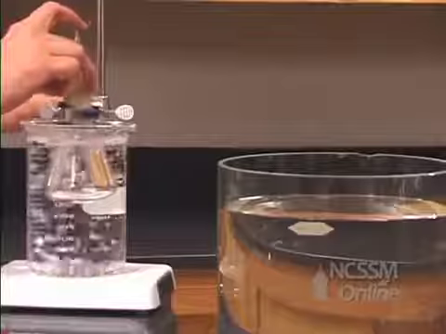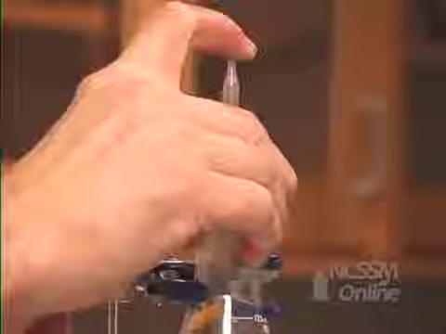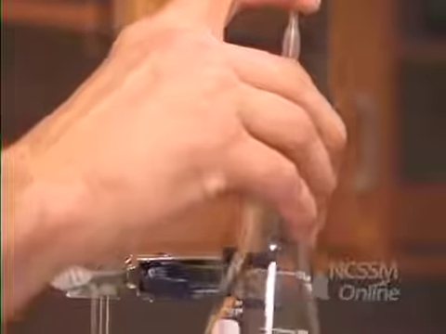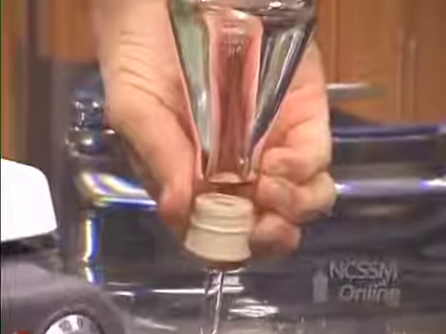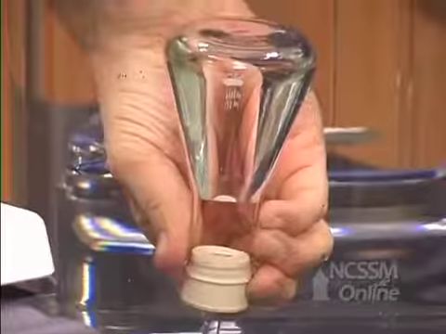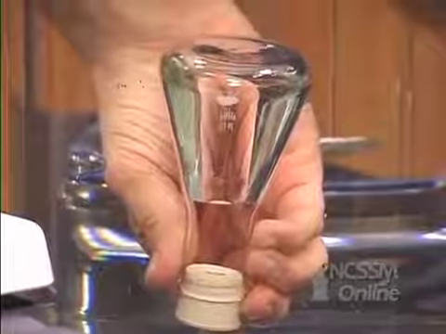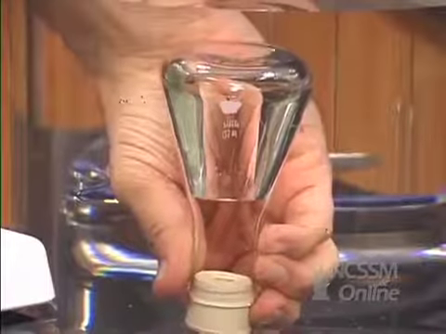I will put my fingertip over the tip of the glass tubing in the rubber stopper to trap the air in the flask. I will then quickly invert the flask in the tank of water and allow the gas to cool. As the gas cools, atmospheric pressure will push water up into the flask.